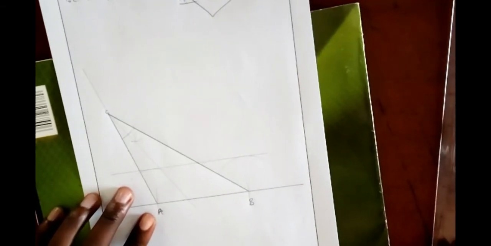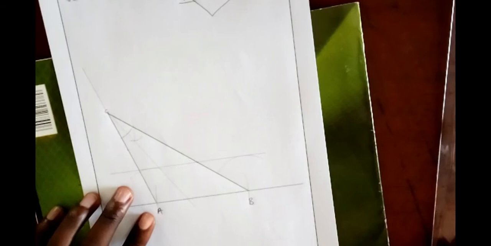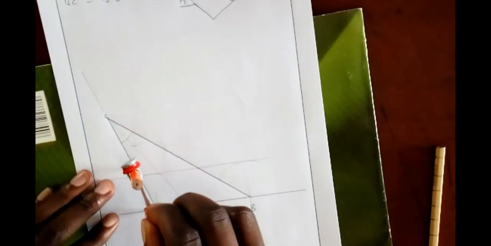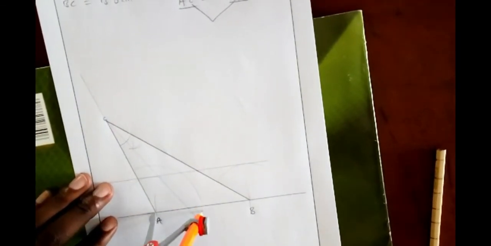Then the next point says the locus of points which are 4 centimeters from A. So you measure 4 centimeters. So the 4 centimeters from A, which is here, measure the 4 centimeters there. Then from A, so you place the compass at A there, then you are going to make those points which are like that.